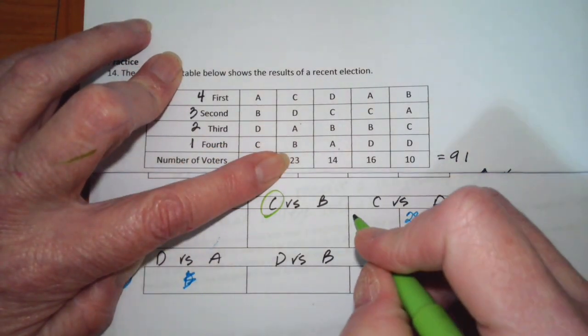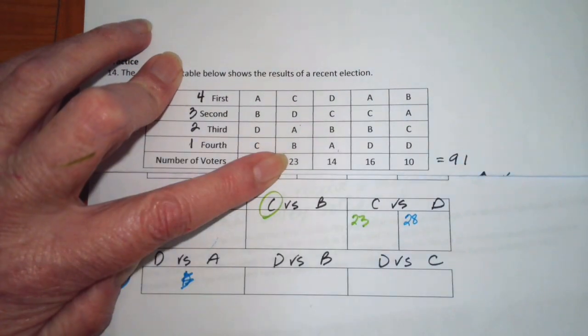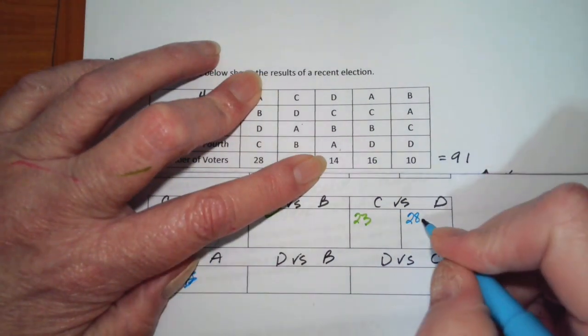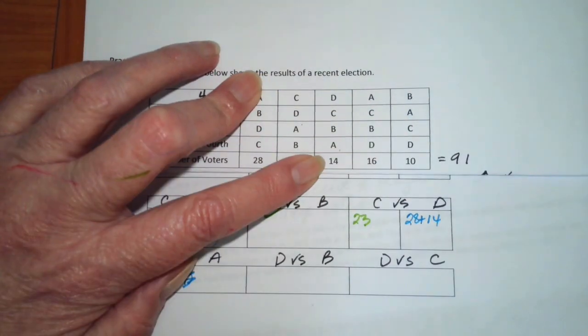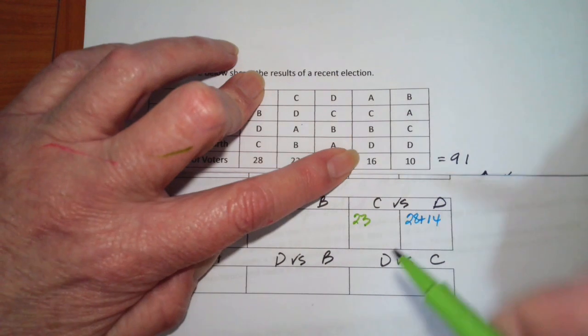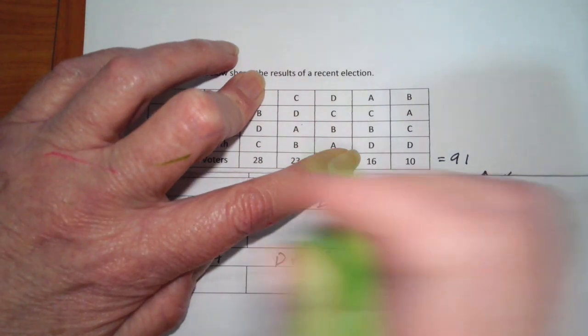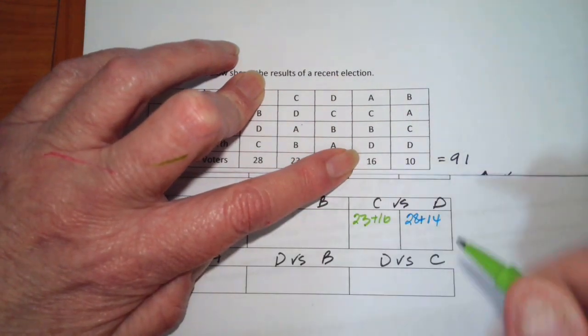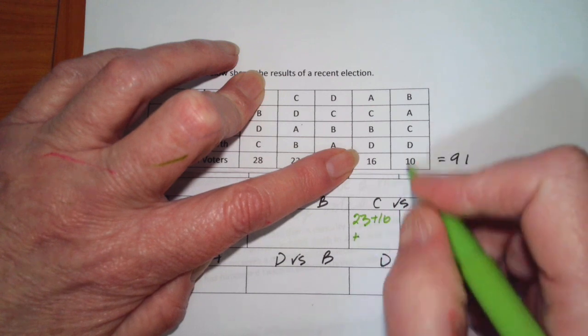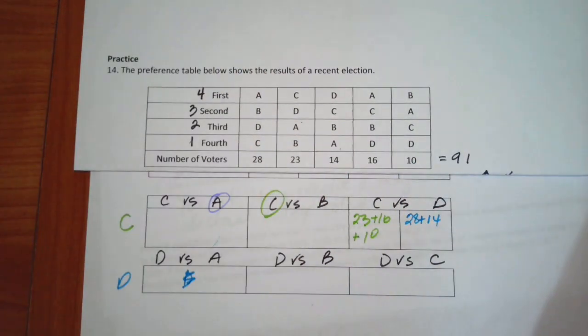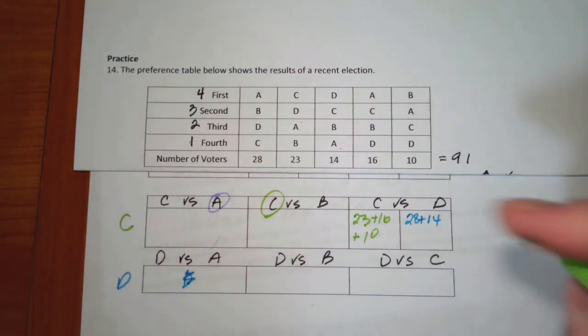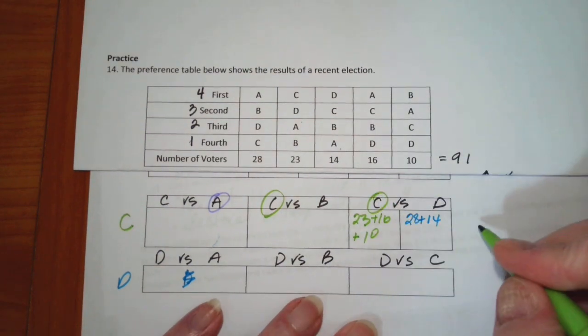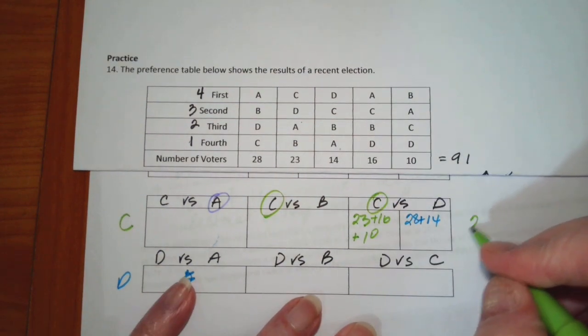C gets the 23 points here. D gets the 14 points here. C gets the 16 points here. And C gets the 10 points here. So C wins this one. So C has 2 wins.